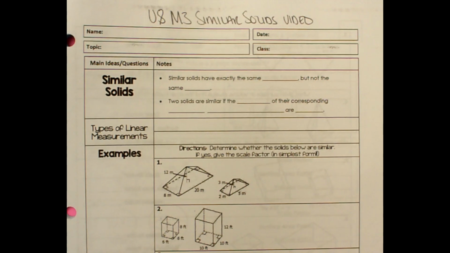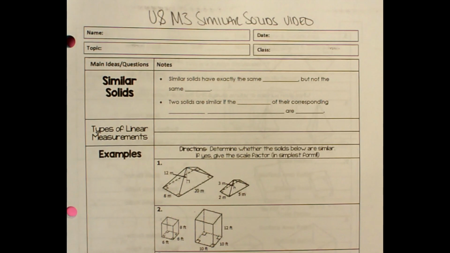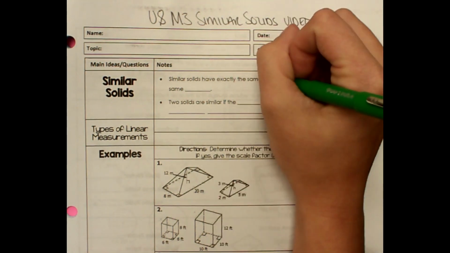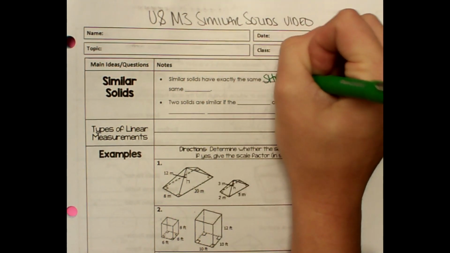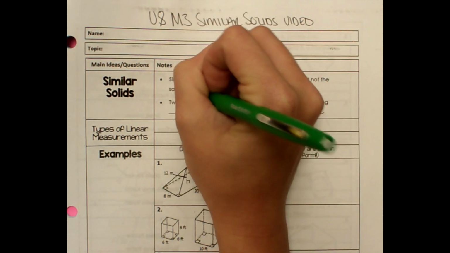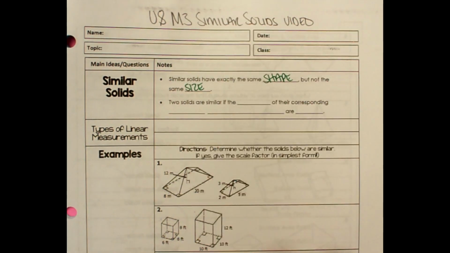This is Unit 8, Module 3, Similar Solids video. So what are similar solids? Similar solids have the same shape, but not the same size. So there's the same shape, but not the same size.